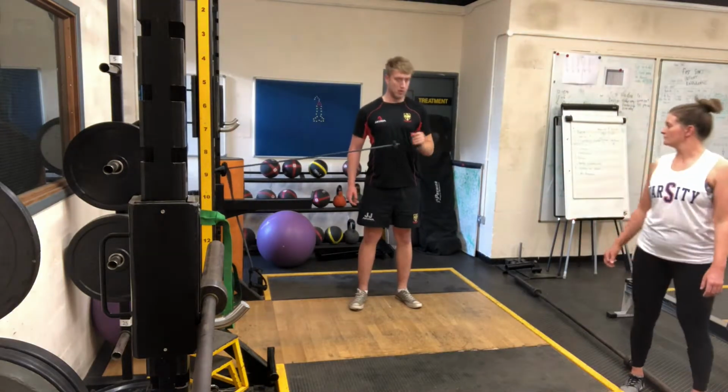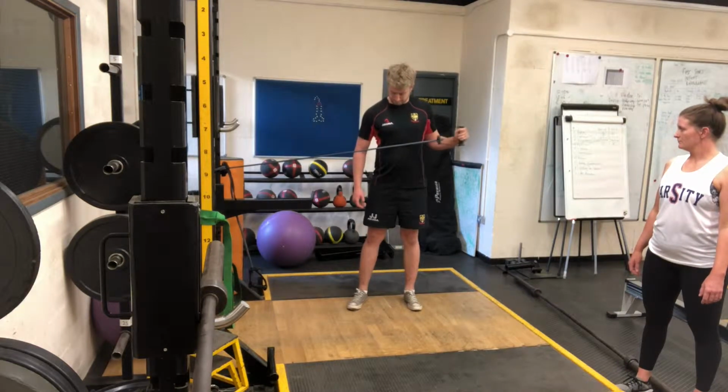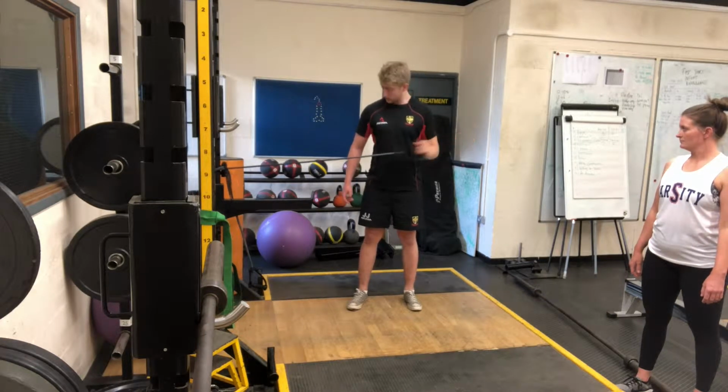I endeavoured to include some accessory work in order to improve his deadlift. These exercises were used to improve lockout, speed and drive from the floor, strength from the bottom position and strength in general around the back and posterior chain.